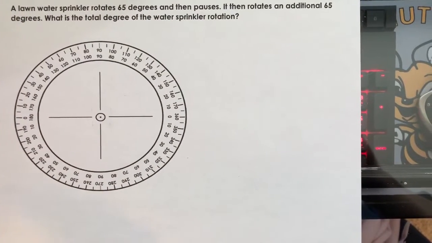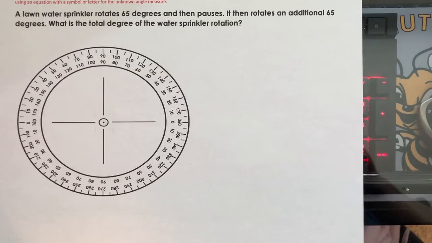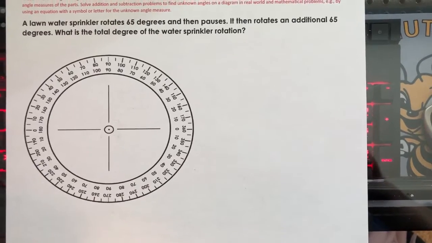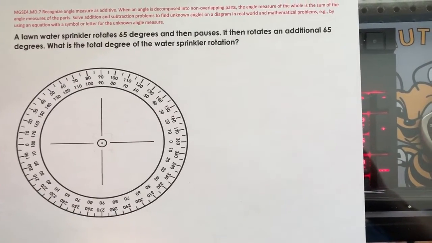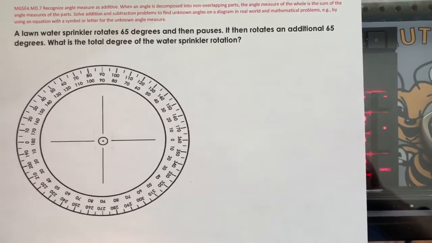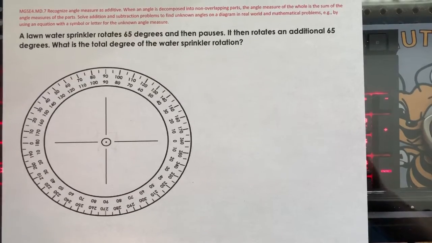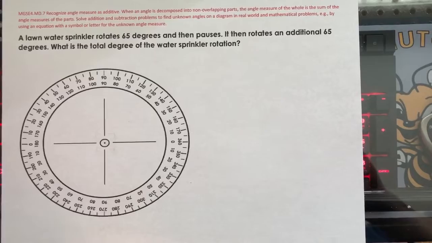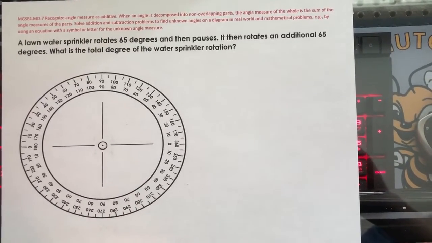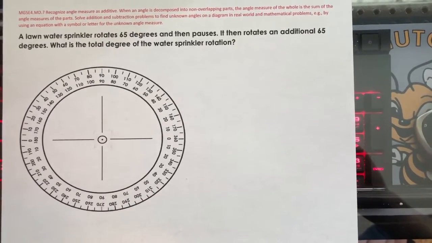We're going to be doing the same type of problem that you've been doing with Miss Lockridge with the water sprinkler. I'm going to go ahead and reread our standard. Recognize angle measure as additive. When an angle is decomposed into non-overlapping parts, the angle measure of the whole is the sum of the angle measures of the parts. So solve addition and subtraction problems to find unknown angles on a diagram in real world and mathematical problems. We're going to be doing this by using an equation with a symbol or a letter for the angle that we don't know, that we don't have.